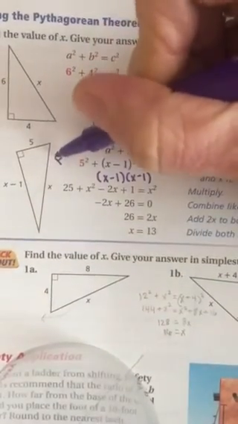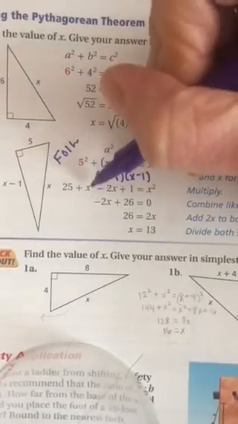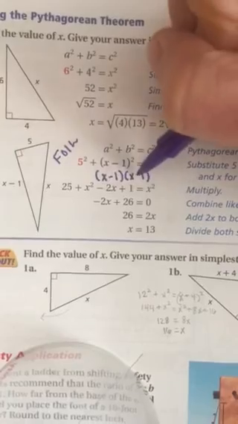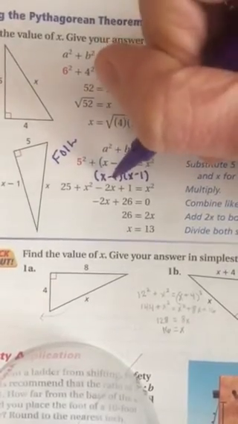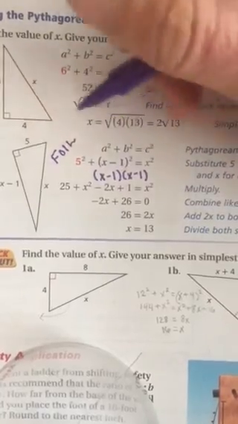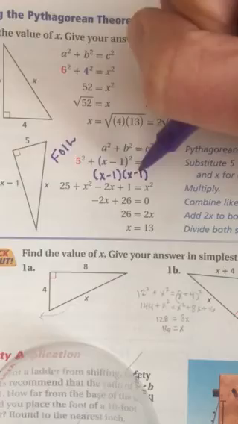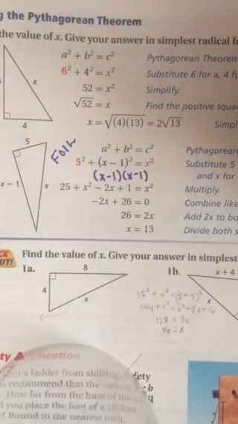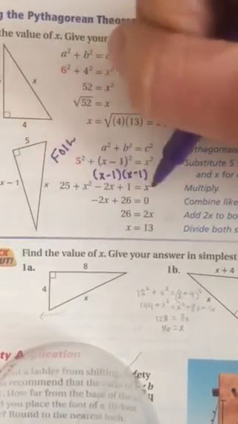So FOIL: first, outer, inner, last. The first are the x times x, or x squared. There it is right there. The outer is negative 1x, or x times negative 1 is negative 1x. The inner is also negative 1x. Negative 1x plus negative 1x is this negative 2x right here. And negative 1 times negative 1 is positive 1. So there we have FOILed it, and we have our solution to that in the middle of our equation.